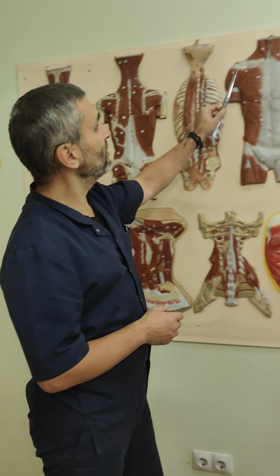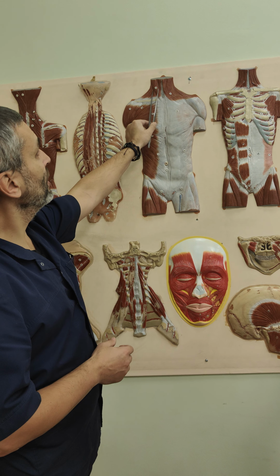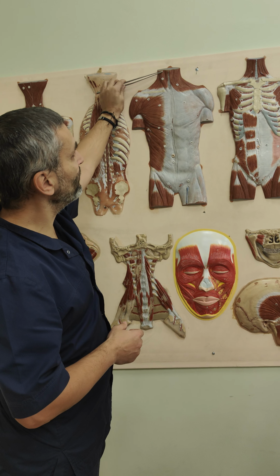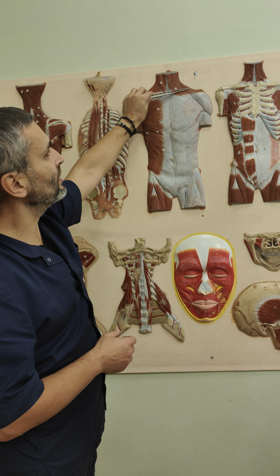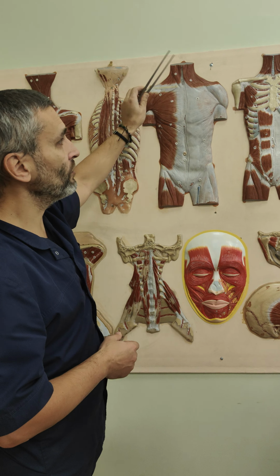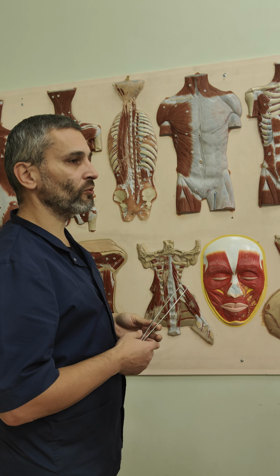The same muscle is visible here on this poster, and on this side is another muscle which lies more superficial than sternocleidomastoideus, and this muscle is the most superficial. It's called musculus platysma. So there are two muscles of the superficial group.